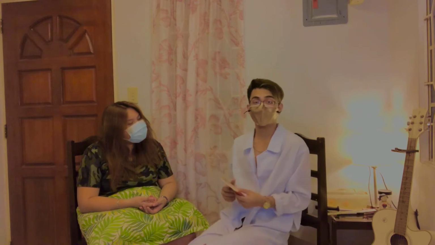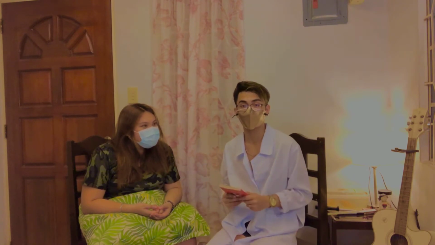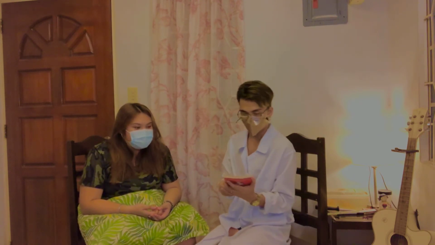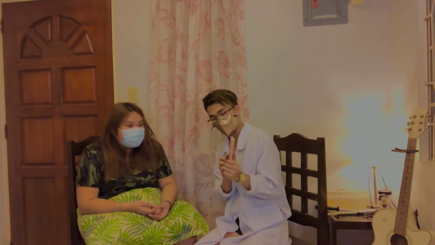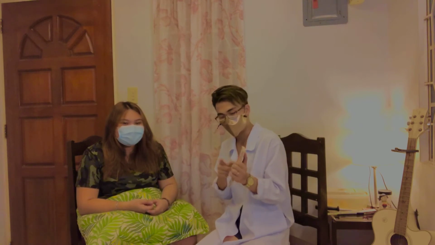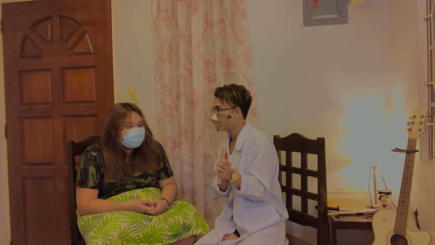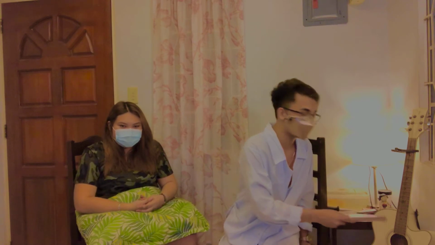Then ask the client to read some words and to match the printed and written words with pictures. How do you read this one? President Vice. Then, who is this? That's Vice Ganda. Very good. Then ask the client to respond to simple verbal and written commands.